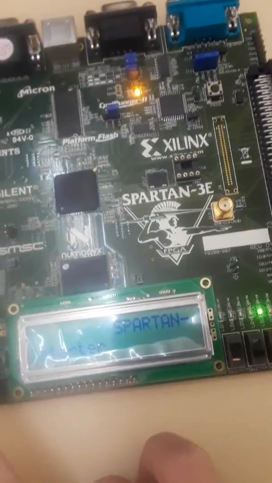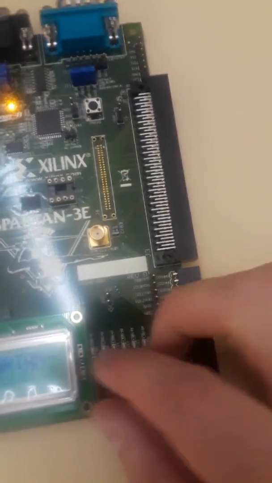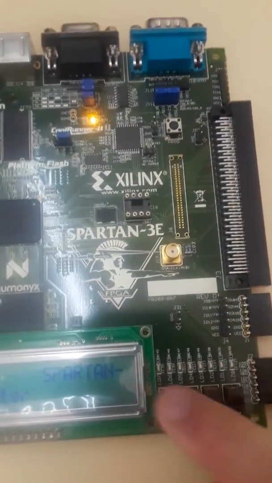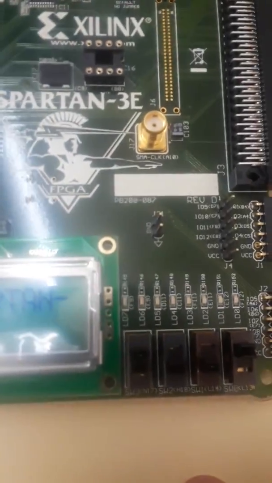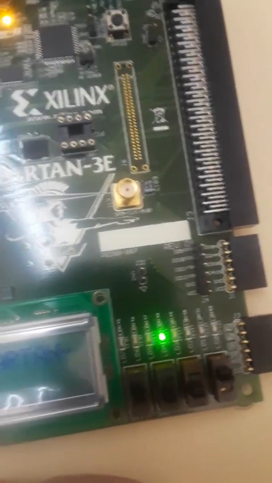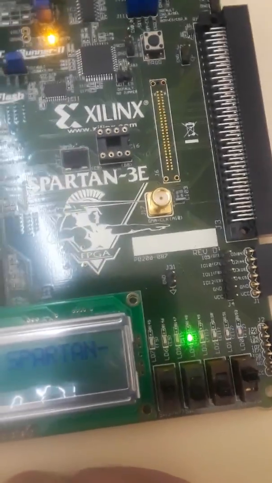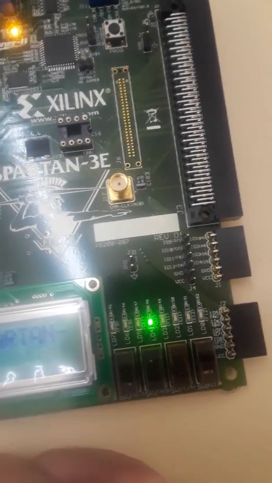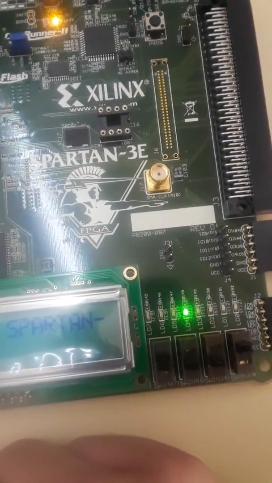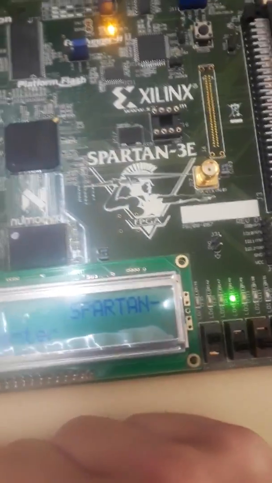Okay, so let's see what happens. I'm gonna add 1, so 1 0 0 1 real quick so you can see which places are high and low. Again, let's see what happens. Okay, so it's got a 0 0 0 1 in the tens place, and a 0 0 0 0 in the ones place. That's a 10 in BCD, which is what it's supposed to be. 9 plus 1 is 10.